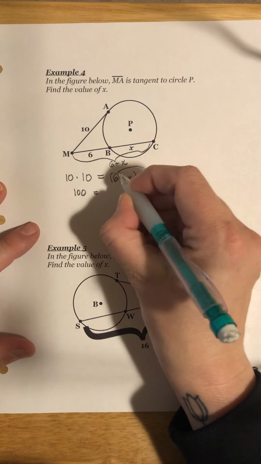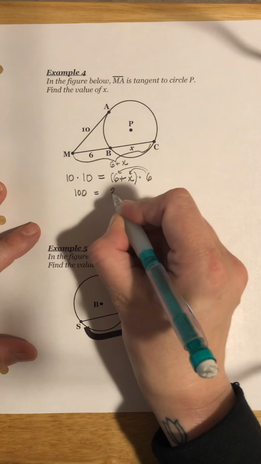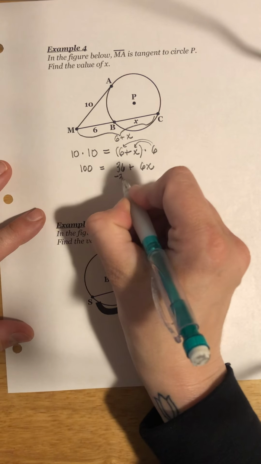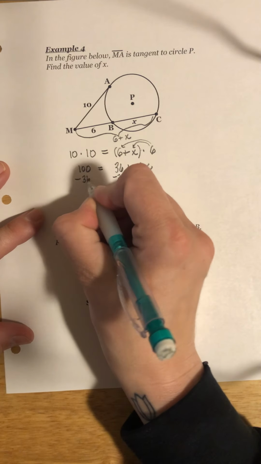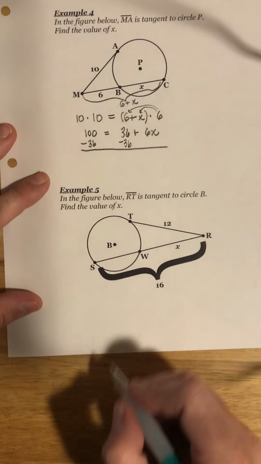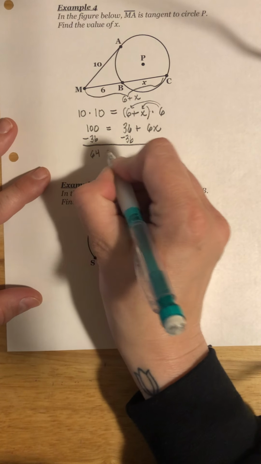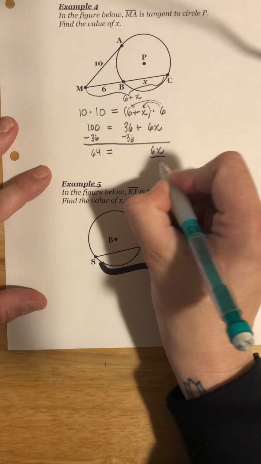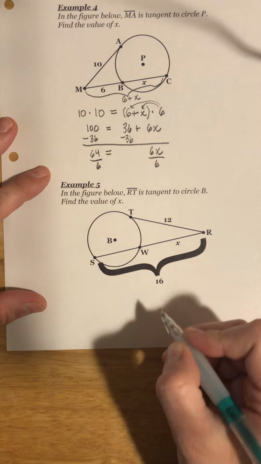Over here, I am going to distribute. So I'm going to get 36 plus 6x. I need to move that 36 over, so I am subtracting it. 100 minus 36 is 64. I still need to get x by itself, so I'm going to divide each side by 6.